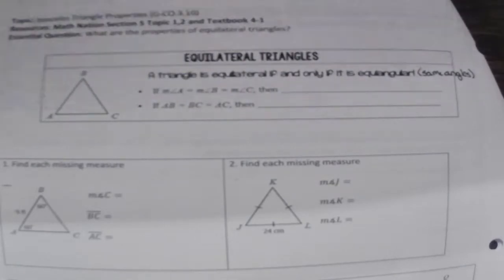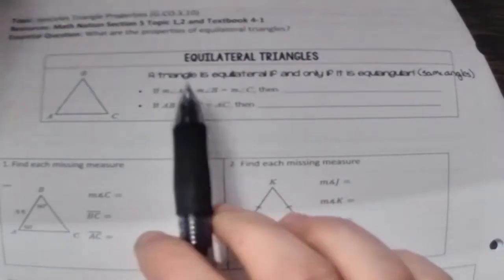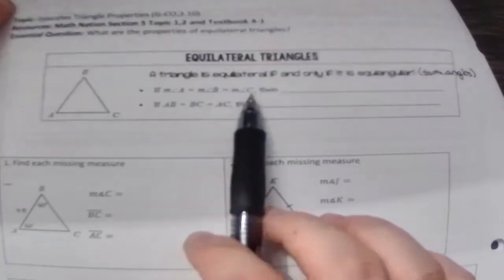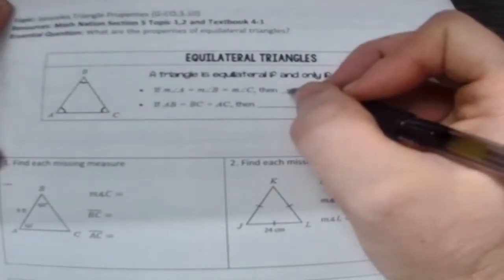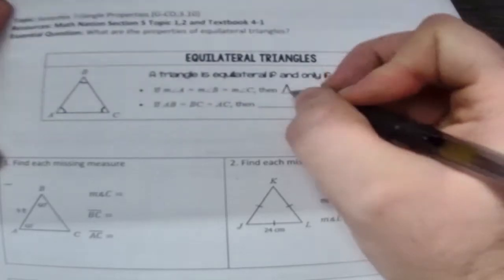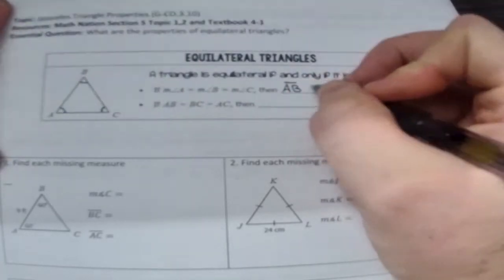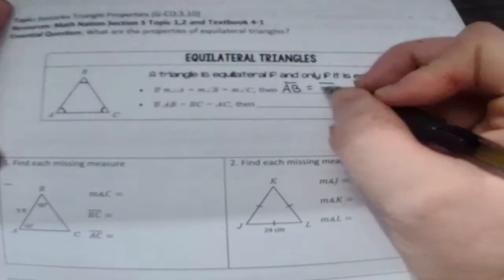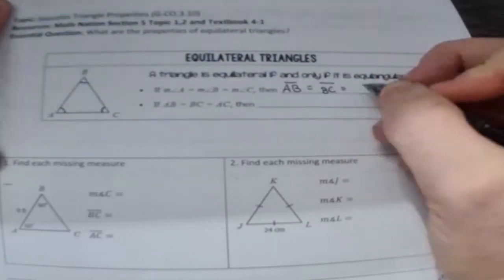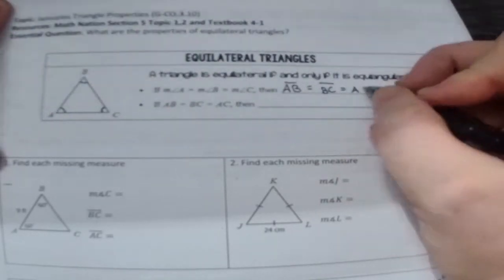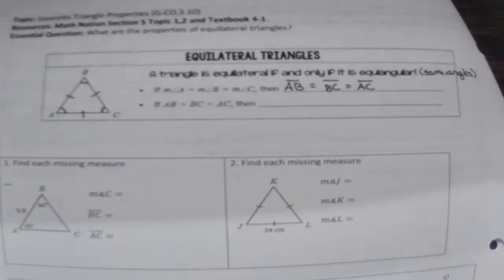Now, we are writing an if-then statement. It is saying if angle A is equal to angle B, which is equal to angle C, so they're saying all the angles are equal, then what I'm going to write is line segment AB is equal to line segment BC, which is equal to line segment AC. So all sides are equal if all the angles are equal is what we're saying.